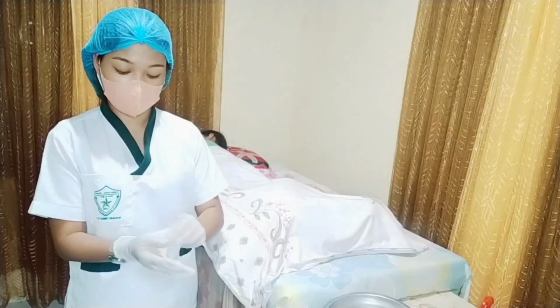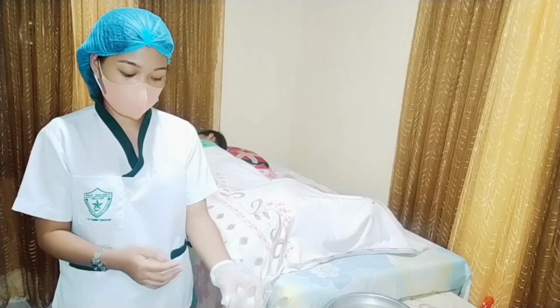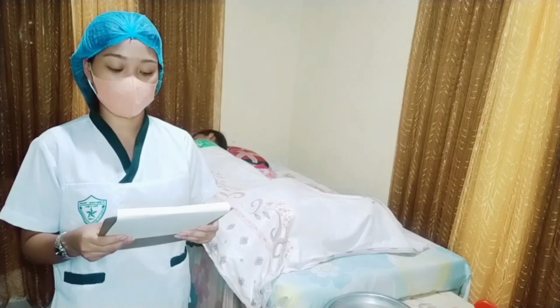Assuming that we have done this part already, dispose of your supplies and equipment and leave the patient room. Remove and dispose of the gloves. And perform proper hand hygiene. Document and record the patient response and expected or unexpected outcomes. Don't forget to include how much the patient participated.